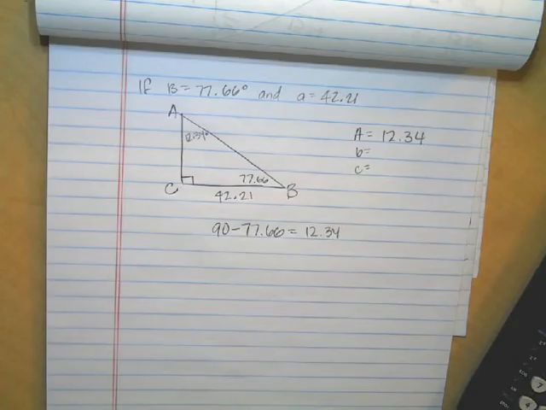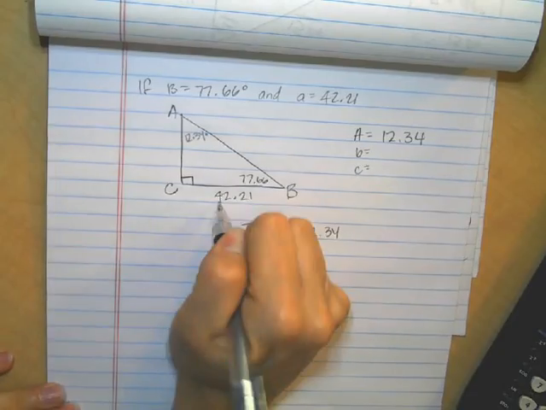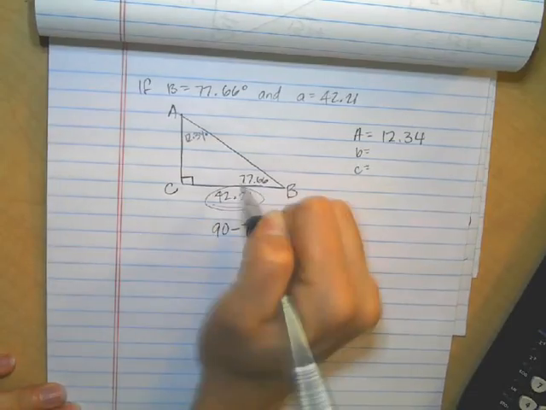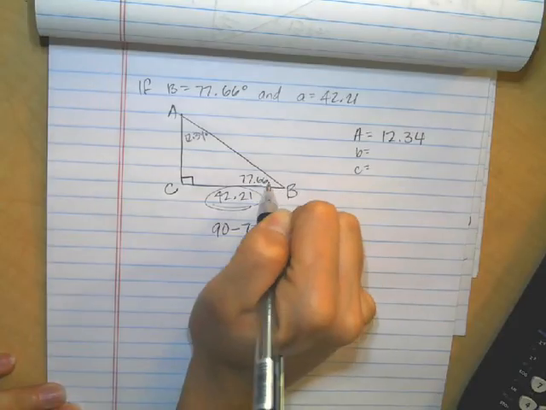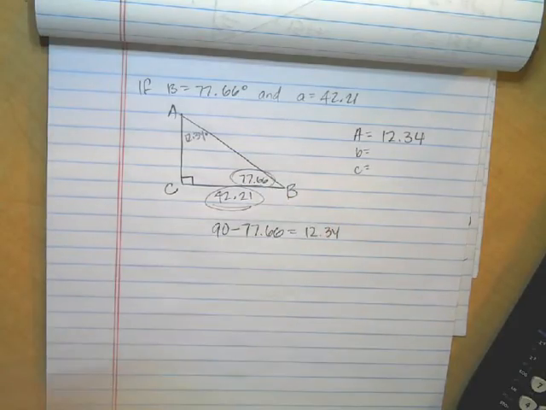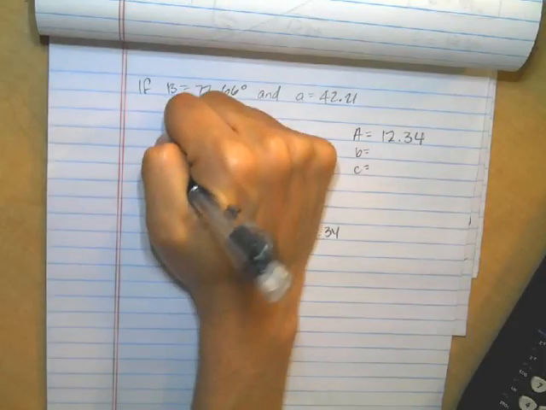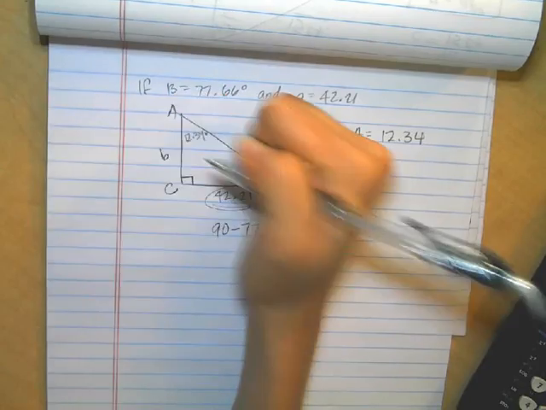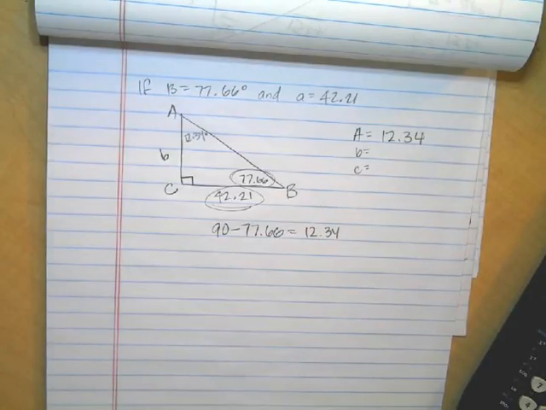Now little c is the hypotenuse. So we're going to be looking for C, and we're going to be comparing those to the ones that I circled. So 42.21 is the what? Well, we're looking at 77.66, so it's adjacent to 77.66, and the other one's hypotenuse, right? So adjacent over hypotenuse, which one is that? Because we're looking for C, and C is the hypotenuse. So adjacent over hypotenuse, what trig function is that? Cosine. So we say cosine 77.66 equals 42.21 divided by C.